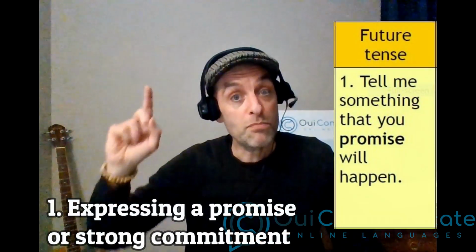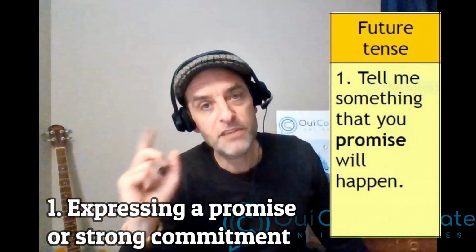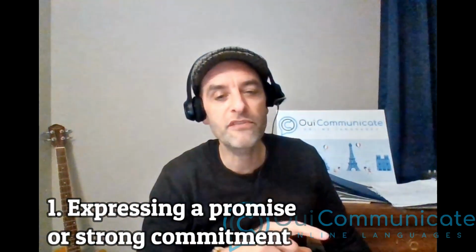Let's move to column number 2, the future tense. Number 1, tell me something that you promise will happen. Now this is the big difference between je vais, I'm going to plus verb, and the future tense, the proper future tense, if you can call it like that. The difference is the promise, the level of certainty. It has nothing to do with close or far away, it has to do with the degree of certainty. So tell me something that you promise will happen.